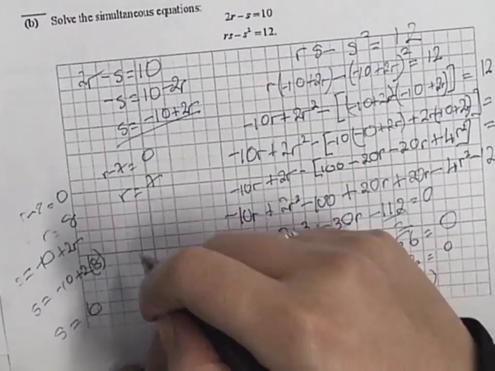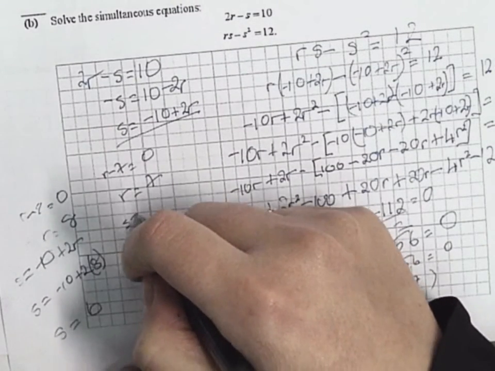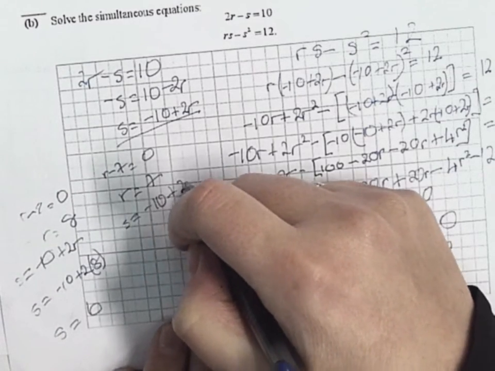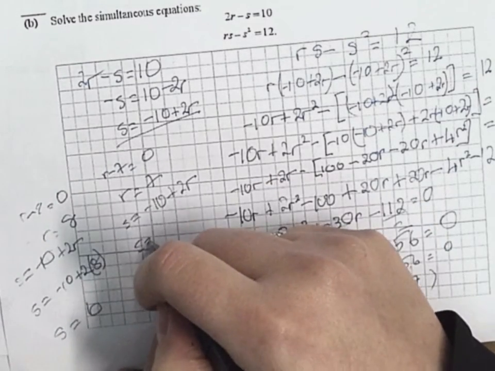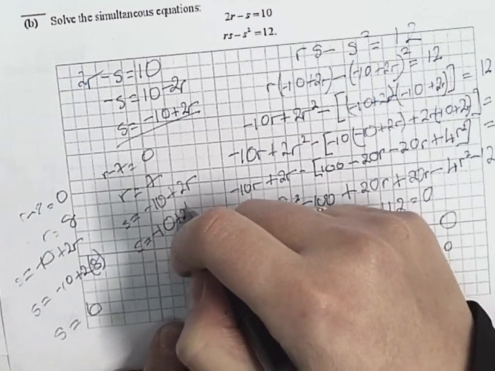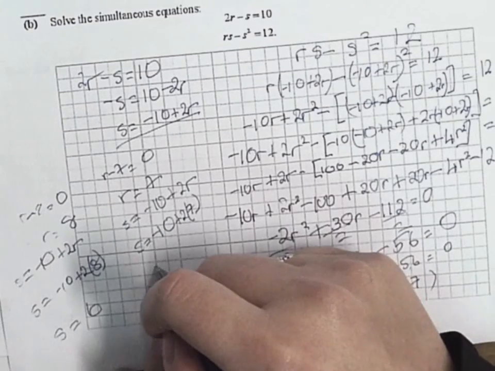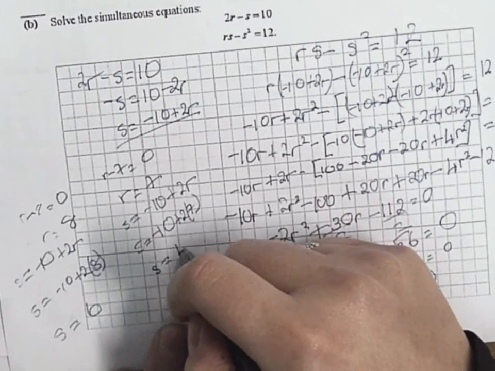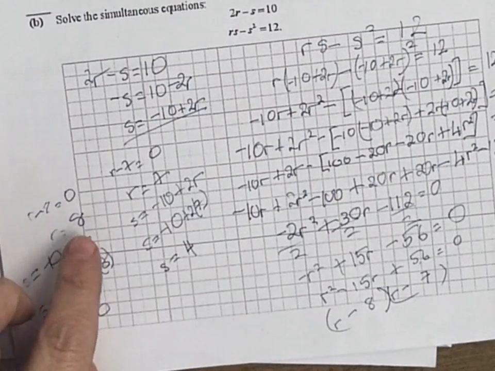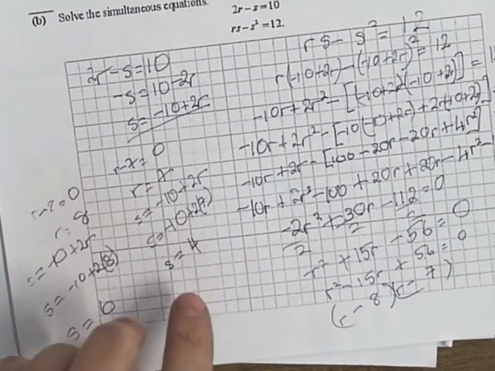Right? Then over here, s is equal to minus 10 plus 2r. But you've just figured out r is also 7. So that's minus 10 plus 2 times 7. And when you do that in the calculator, you get s is equal to 4. So that's another answer. r is 7, s is 4. So r is 8, s is 6, or r is 7, s is 4.